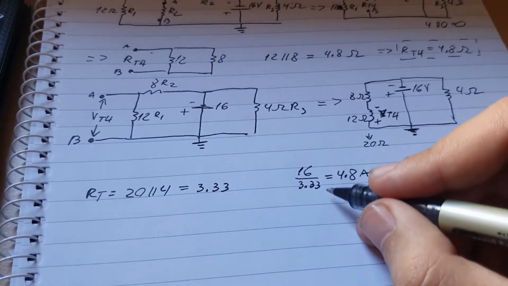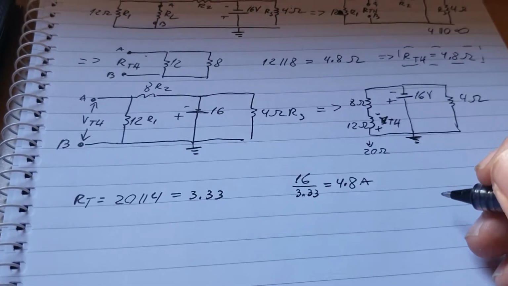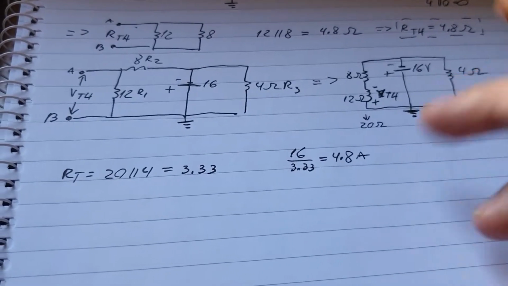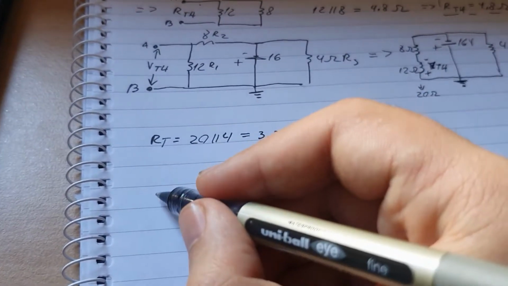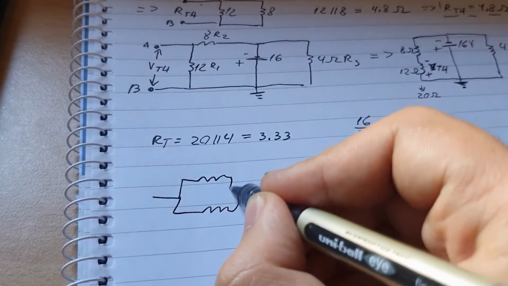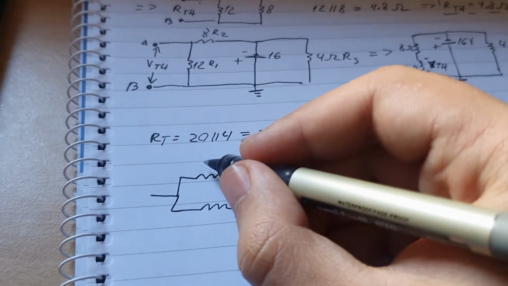It seems about right. Okay, now we need to calculate the split in current between them, and we can apply the same method as I showed you in previous videos. I usually like to do this quick drawing. It makes it simpler.